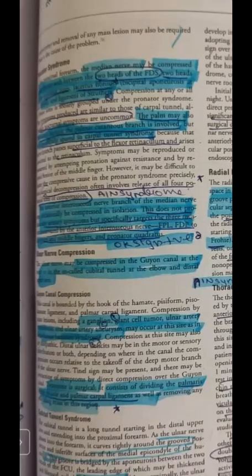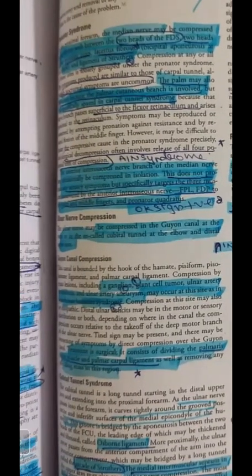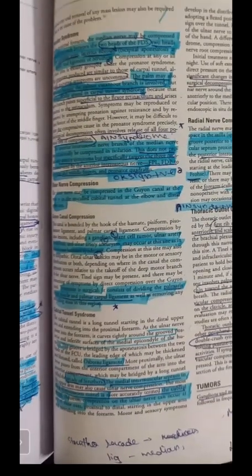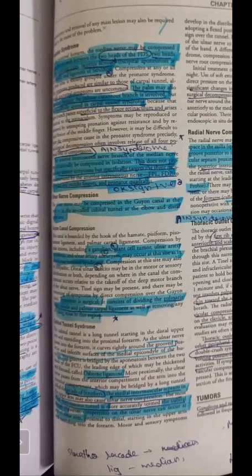Most important point, take home message, I will say: arcade of Struthers and ligament of Struthers. Ligament of Struthers is median nerve. Arcade of Struthers is ulnar nerve. Sorry, arcade of Struthers is ulnar nerve. Ligament of Struthers is median nerve.